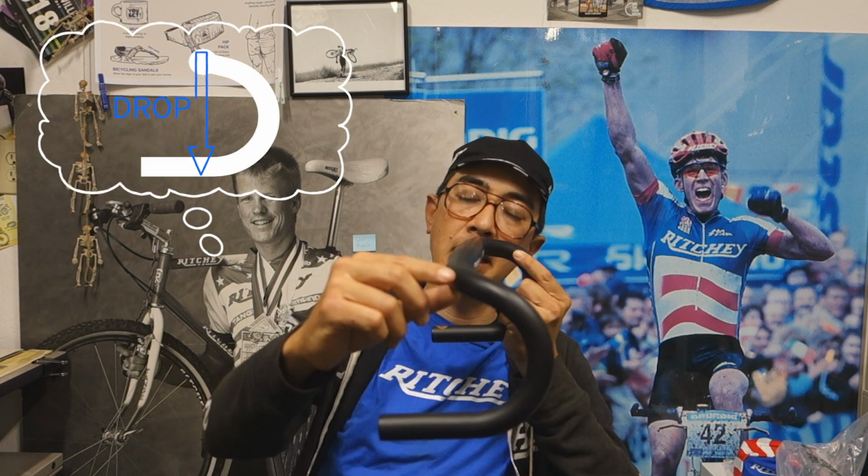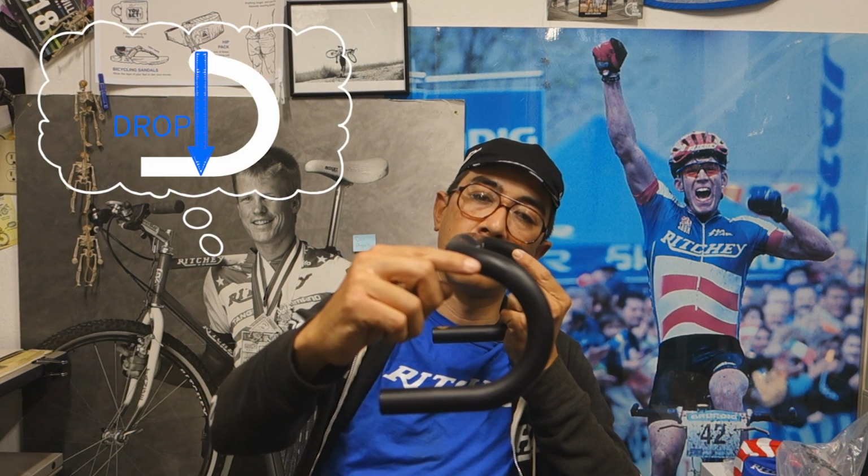So you could have a bar that has significant drop. Drop is measured by the center of the initial bend to the center of this bottom section of the bar, otherwise known as the drop. So this is drop distance. You could have bars with the same amount of drop but different flare.